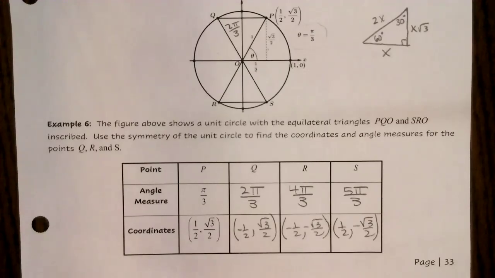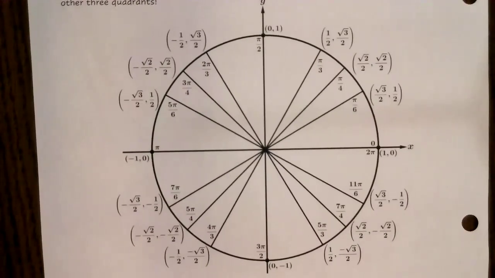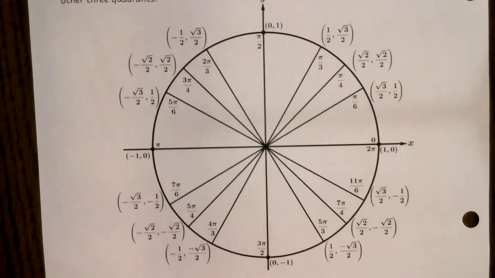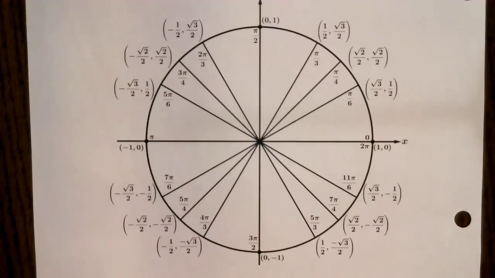All right, so time for the big reveal, the whole unit circle together. We've cut it into pieces, got all of our parts. So here is our unit circle. These are all the angles that you're responsible for knowing. It is just the values that we just came up with.